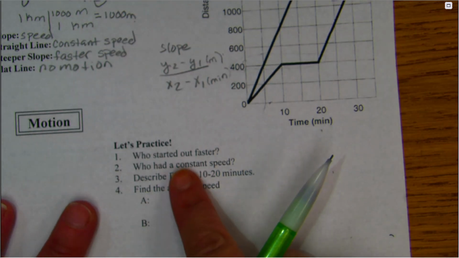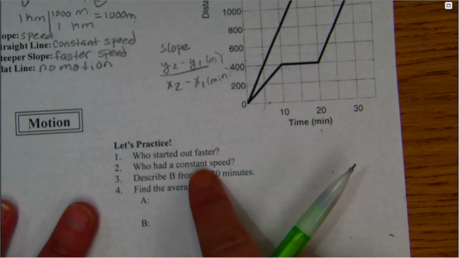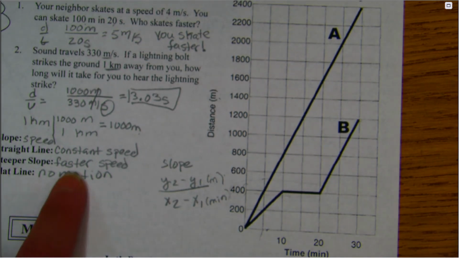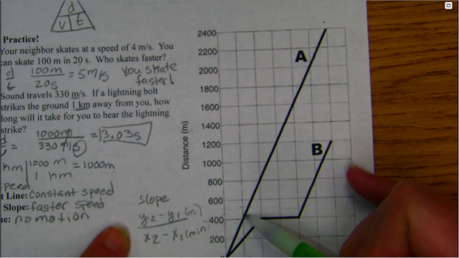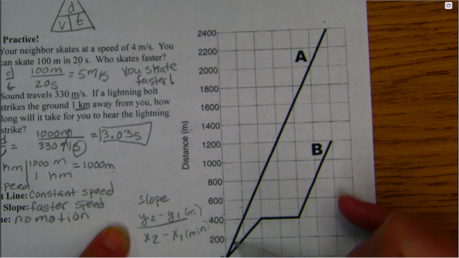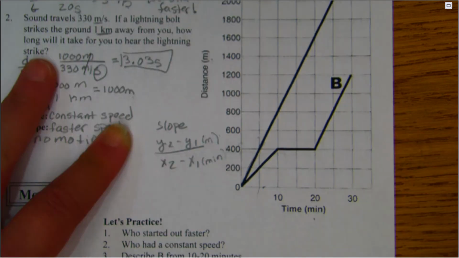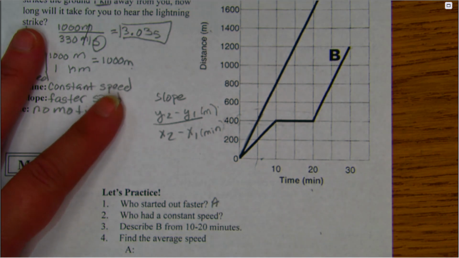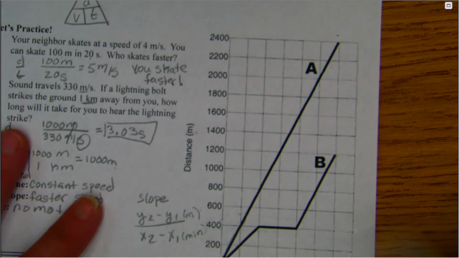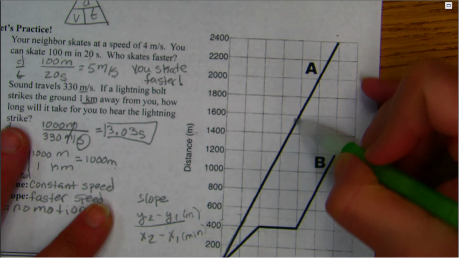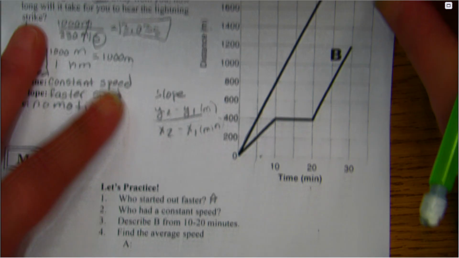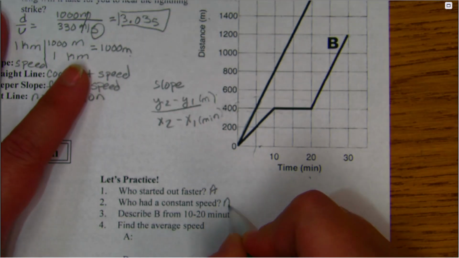Who started out faster? We have to look at our slope, and if you'll remember, a steeper slope means a faster speed. So comparing A and B, A has a steeper slope, so A started out faster. Who has a constant speed? Object A's slope remains constant from start to finish. It is a straight line, so A also has a constant speed.